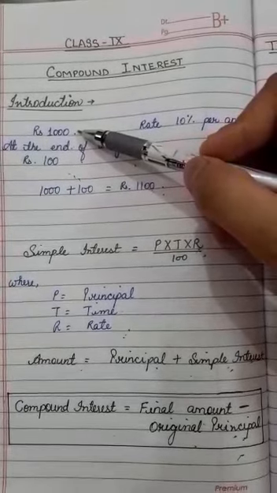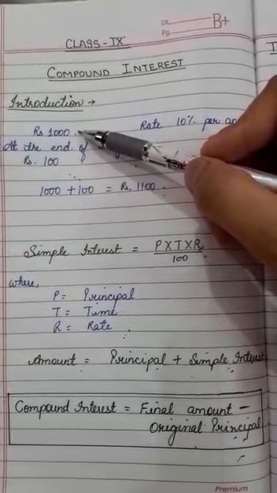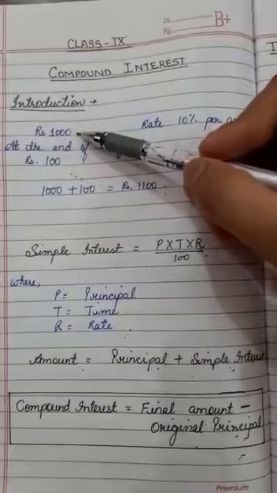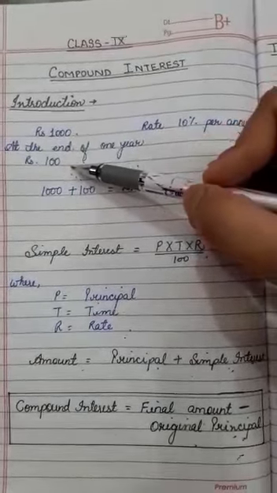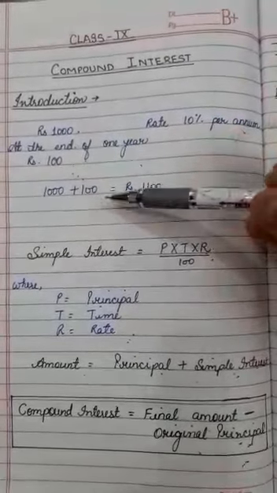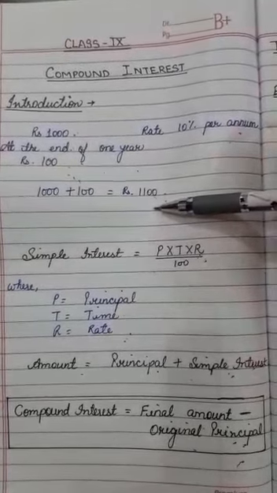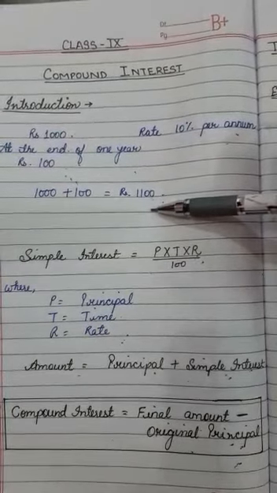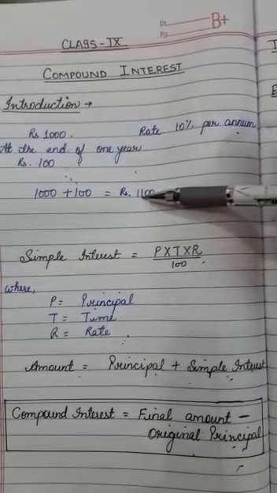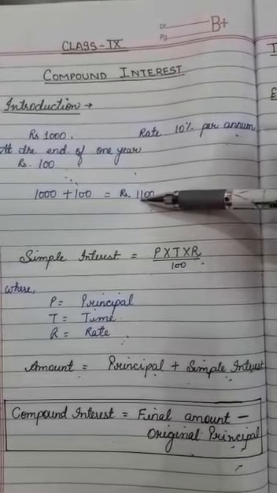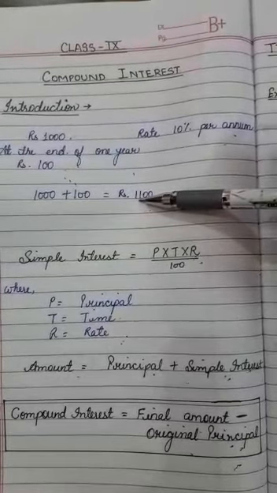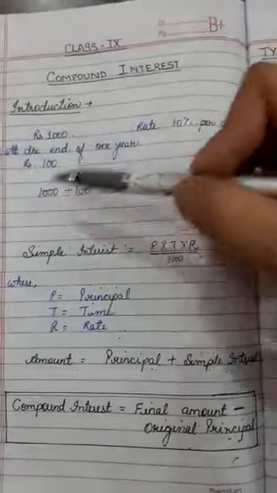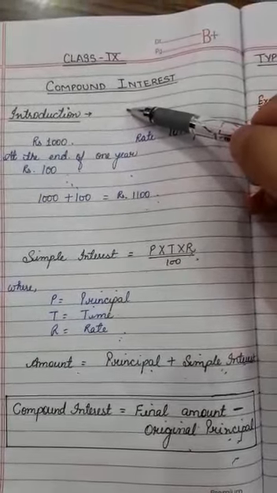Thus, if he leaves his money in his account, in the next year the bank will be paying him interest on his original rupees 1000 plus rupees 100 interest, that is rupees 1100. In the third year, the interest will once again be added to the new principal of rupees 1100 and so on for as long as the money is left in the account. This kind of interest is known as compound interest.